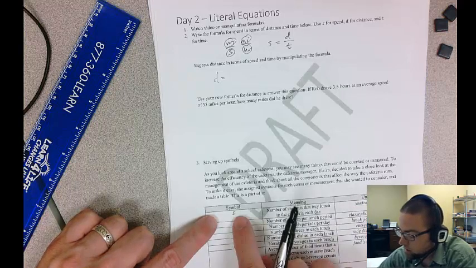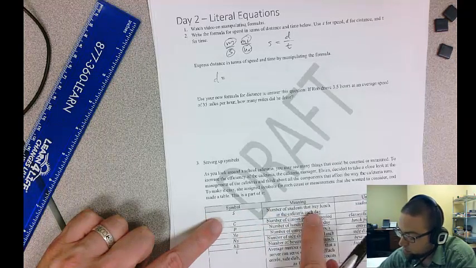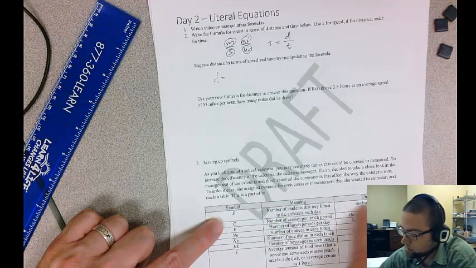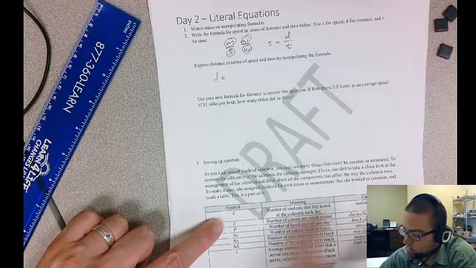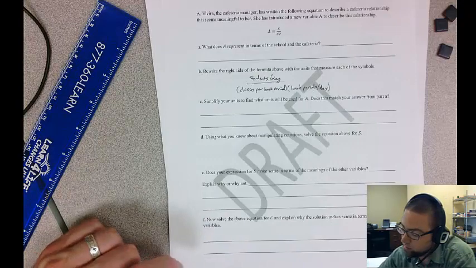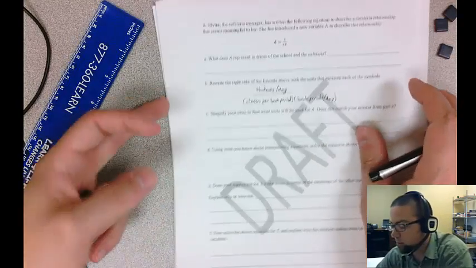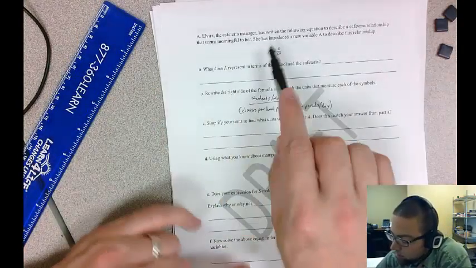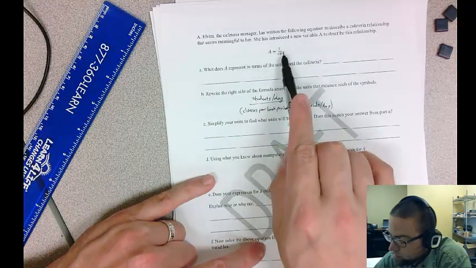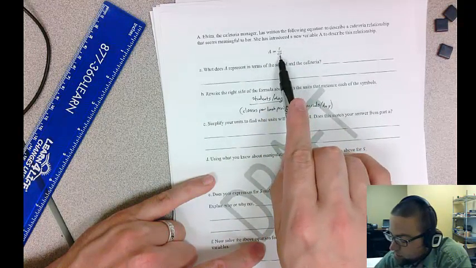So S represents the number of students that buy lunch in the cafeteria each day. So the unit would be students per day. Okay, so this is kind of thinking about the units that relate to that symbol. Okay, and then you're going to jump over and actually apply a formula. So Elvira thinks that this relationship is important. So A is equal to S divided by CP.